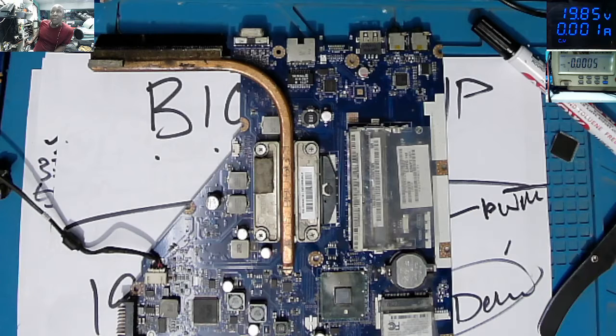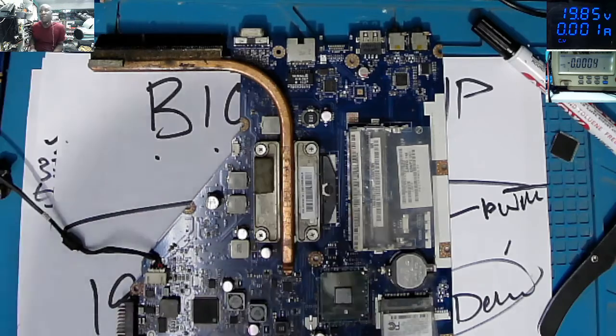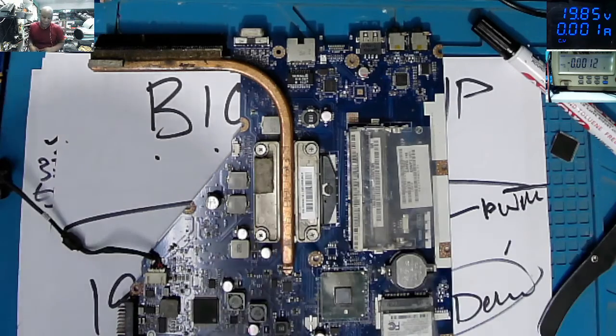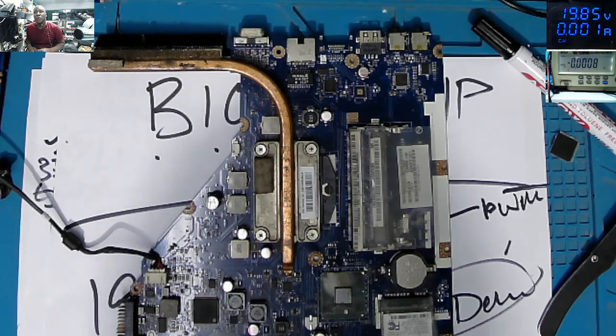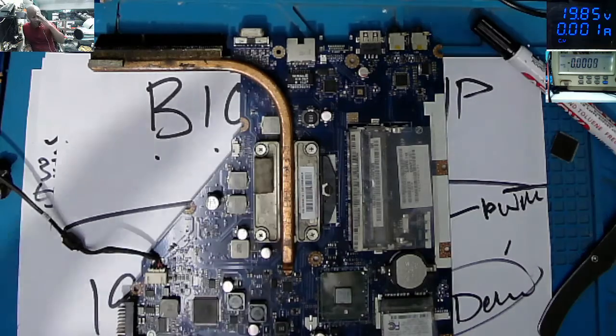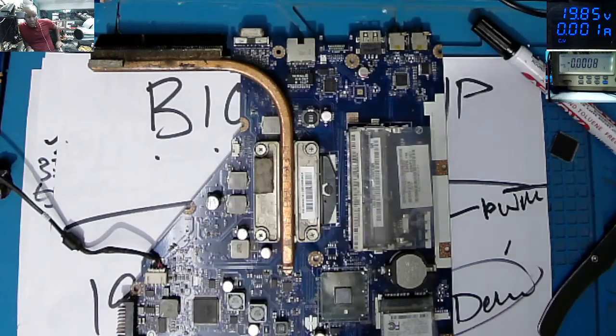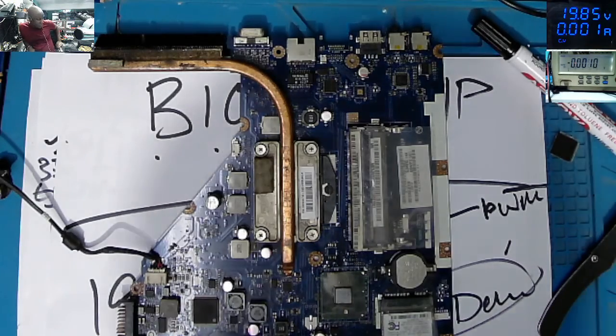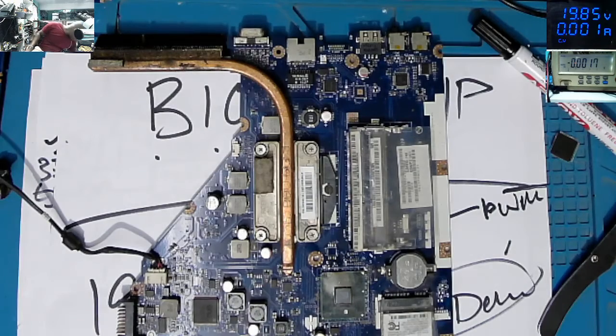But check other things. Check the GPU voltage. Check the RAM voltage. Try with a different firmware from the BIOS chip. I'm sure there must be a BIOS there. Try to reload the firmware from the BIOS chip. So that was the story about motherboards.